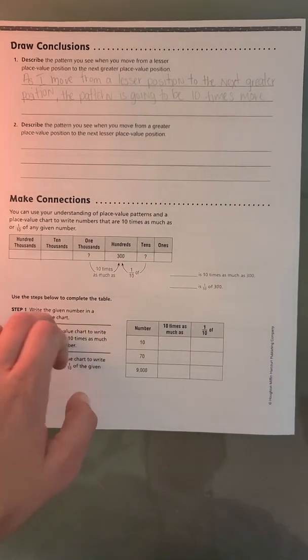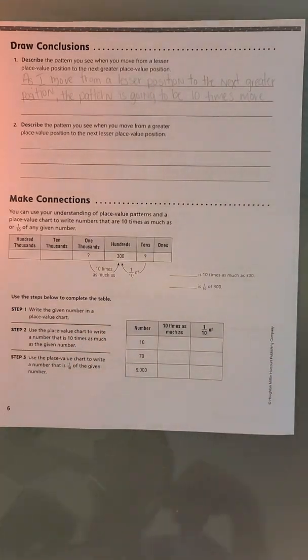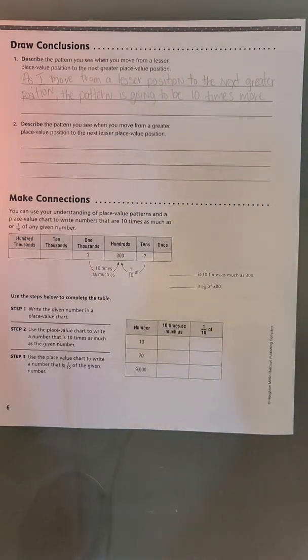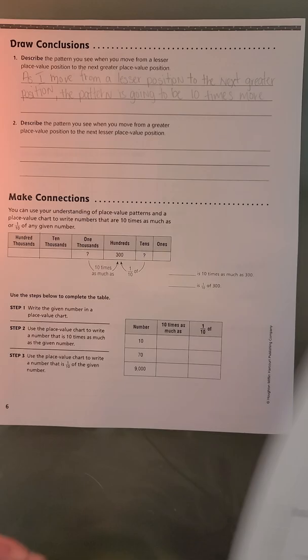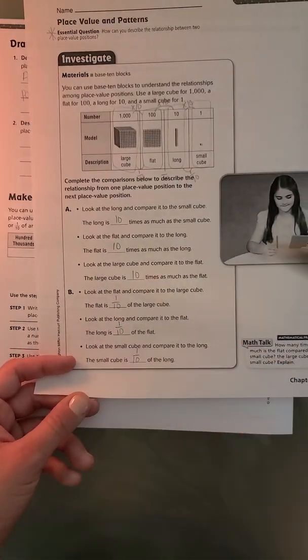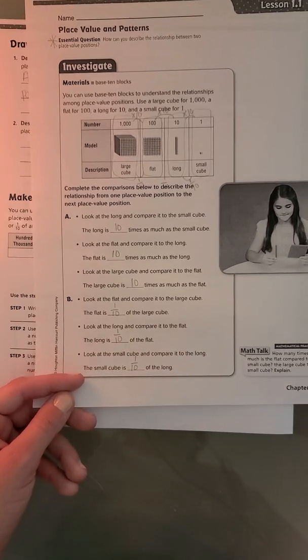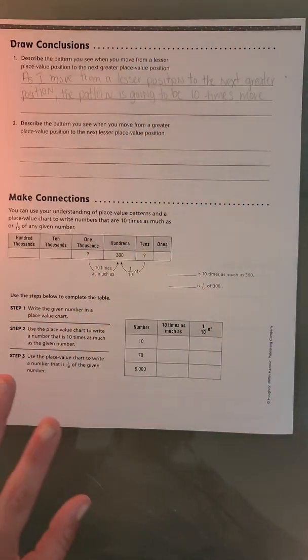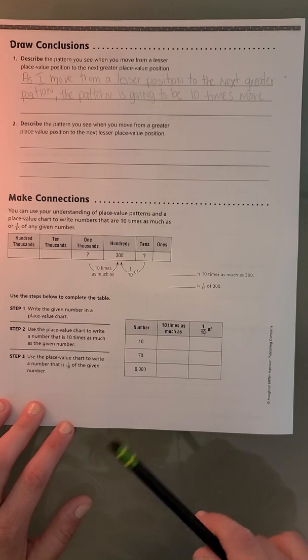Now, it says, describe the pattern you see when you move from a greater position to the next lesser place value position. And we talked about that too. Let's go back and look at our notes. Remember, we said if we go from 1 to the next lowest position, it's going to be 1/10. That next lowest one is going to be 1/10 less.